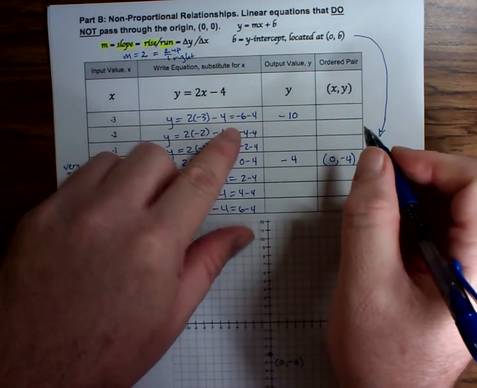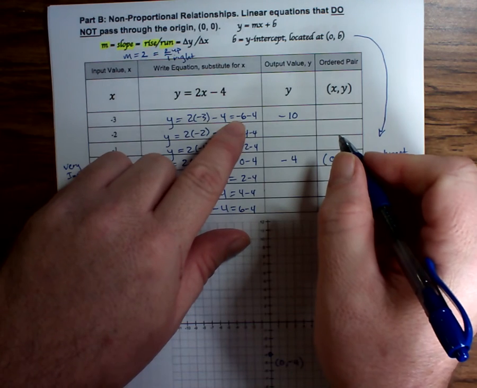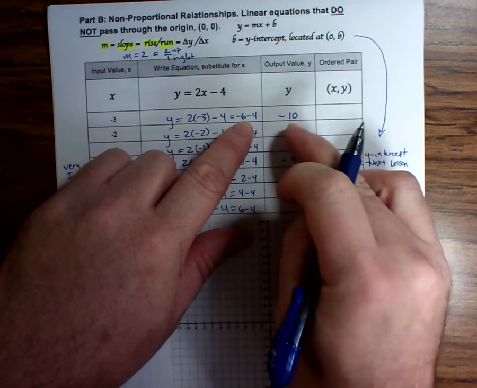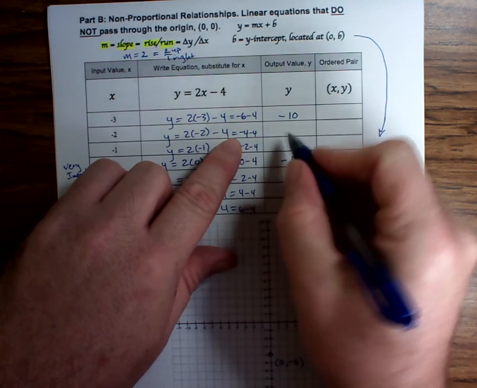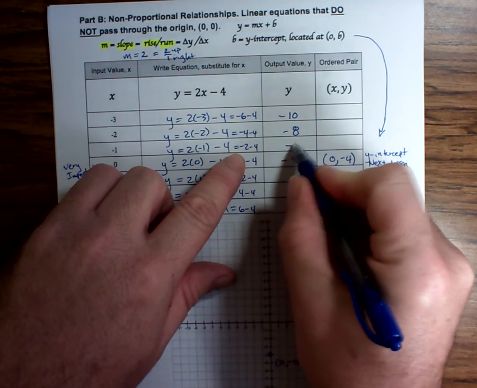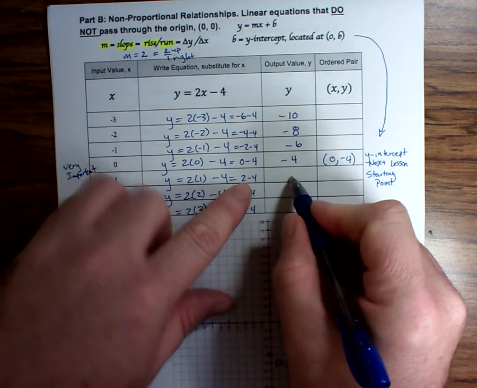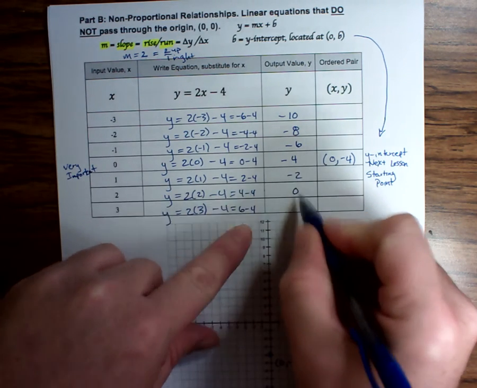Think about if you are 6 feet under the water and you dive down 4 more feet, you're going to be 10 feet under the water. And the same thing here. Negative 8, negative 6, negative 2, 0, and 2.